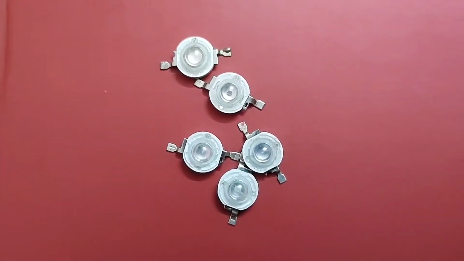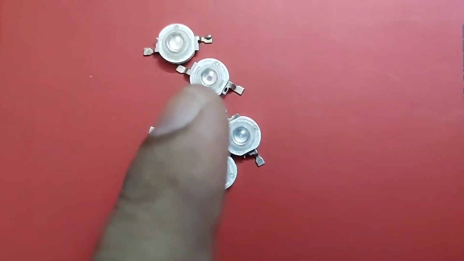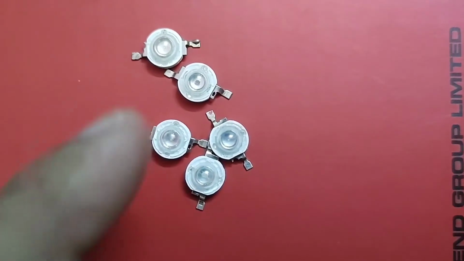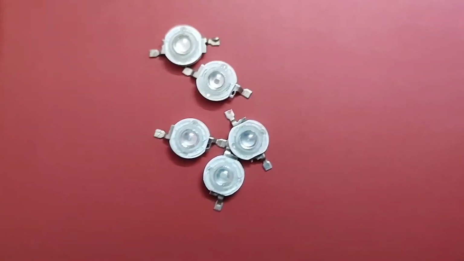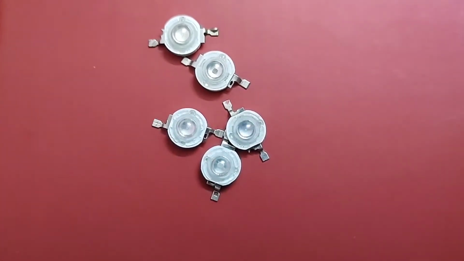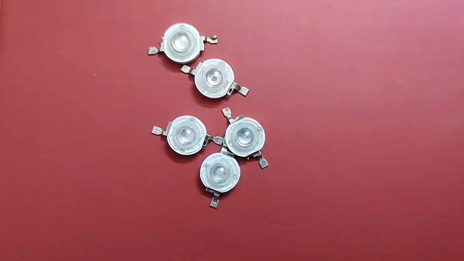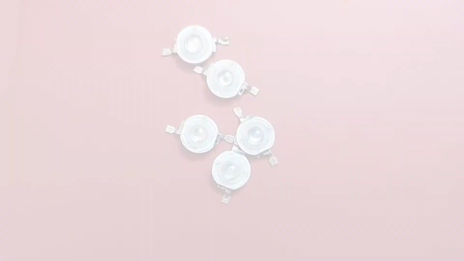So friends, here are the different types of LEDs. One is LDR, micro LDR, and different color LEDs. Today in this video I will show you all the diodes under the microscope in normal condition and in glowing condition. So let's see how the diode looks.